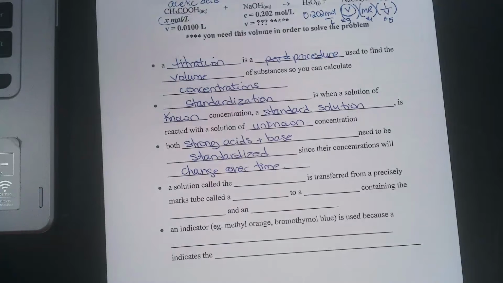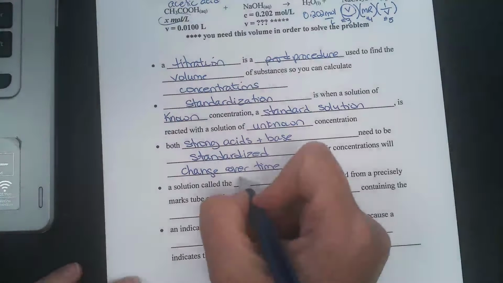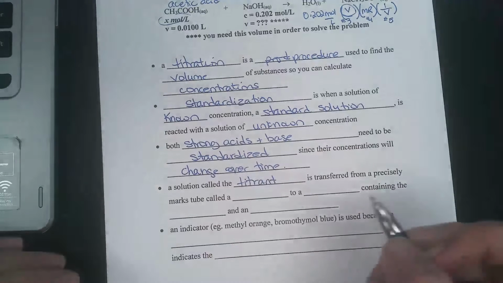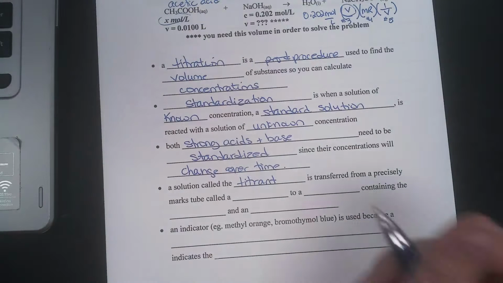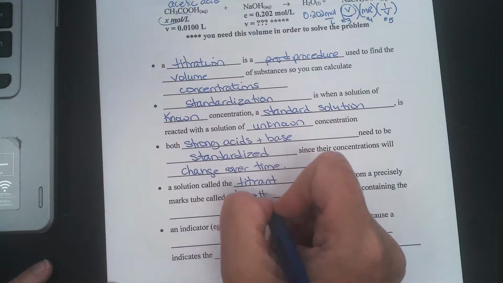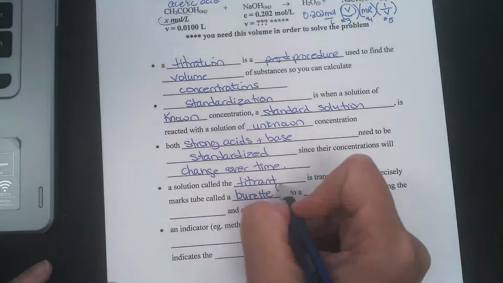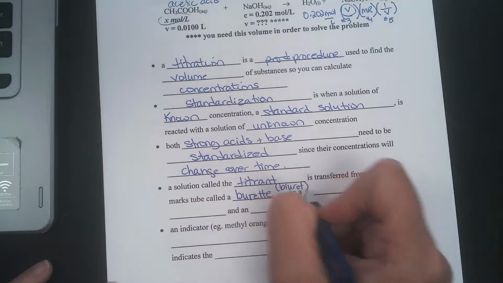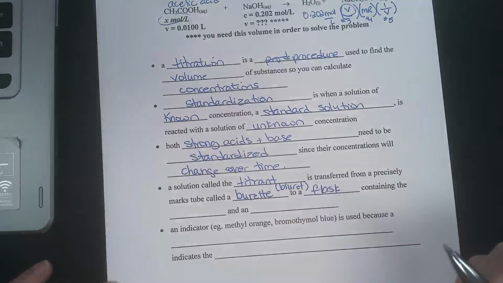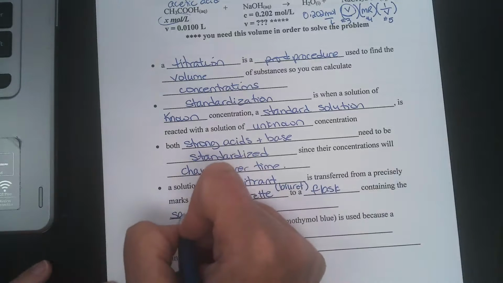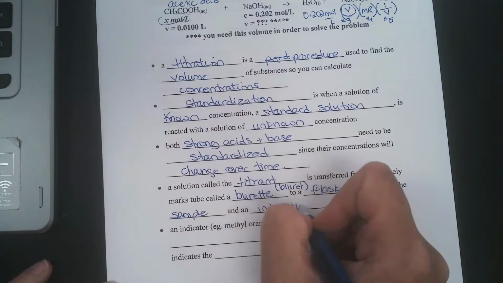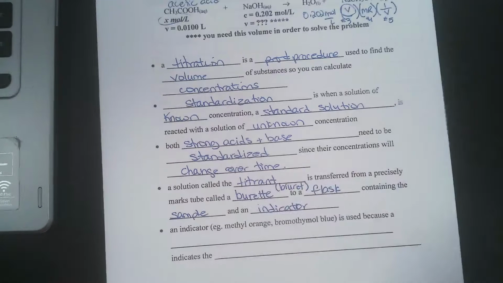A solution called the titrant is transferred from a precisely marked tube called a burette. We spell this wrong. I've seen it spelled this way. I've also seen it spelled this way. To a flask that contains our sample and an acid-base indicator.